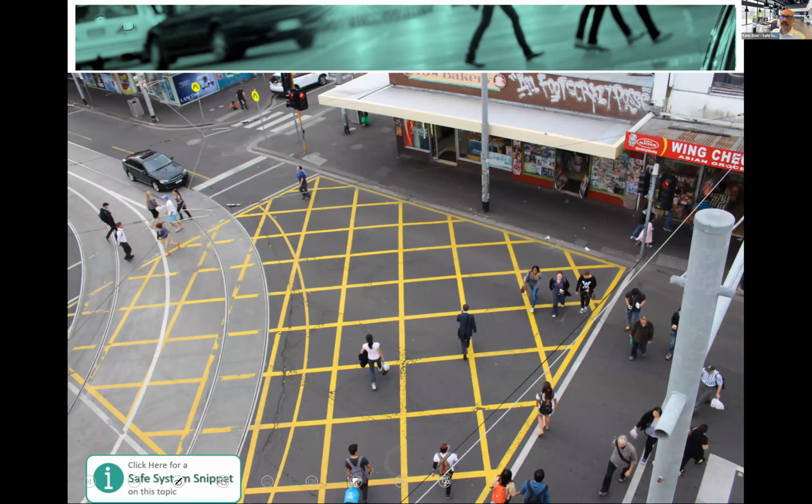Anybody know the actual technical name for a crossing that you could cross that way or that way? So scramble is, I'll give a prize for scramble. It's not its official name. It's what it's quite commonly called. Anybody know the actual name for it? Chaos crossing. That's not a bad one. It's not.